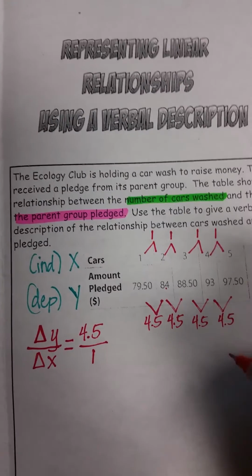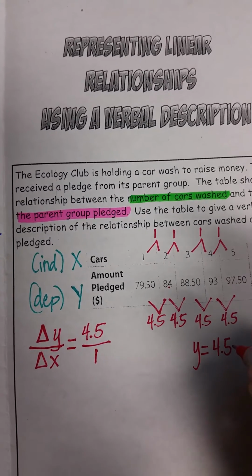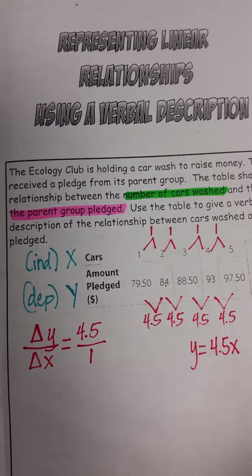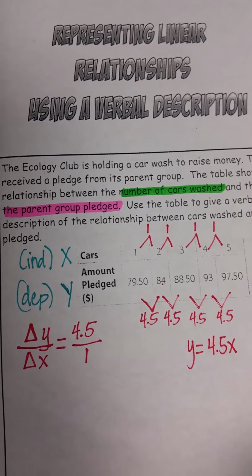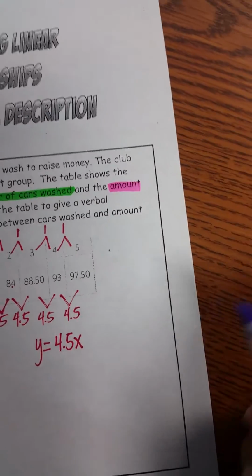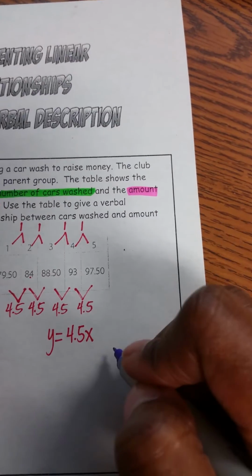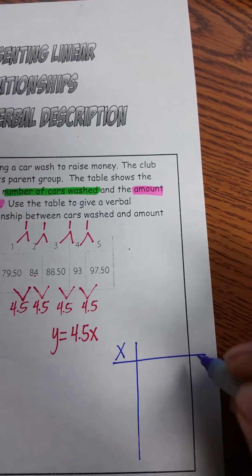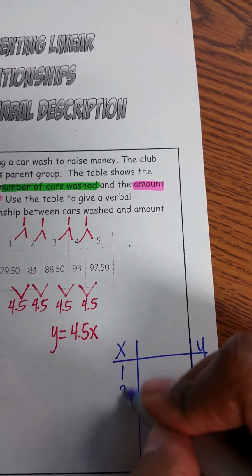So I can go ahead and write y equals 4.5x. My next step would be to do my table, because now I have to find out what my b value is. So I'm going to do my table here. I'm going to write my x values.